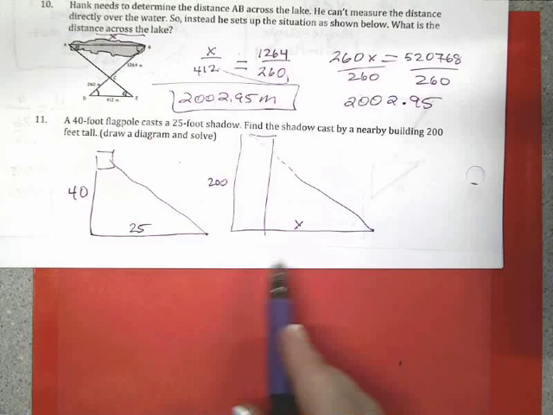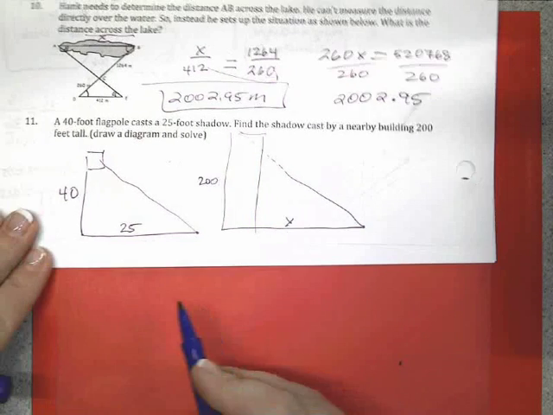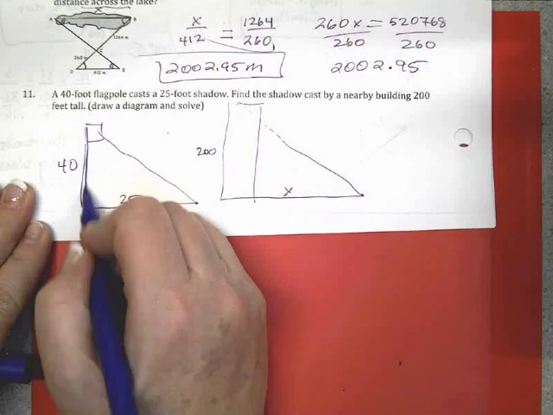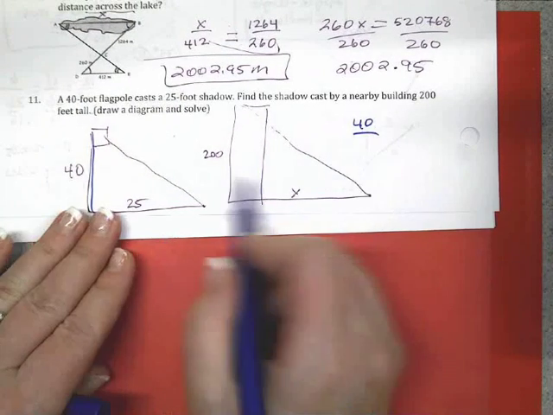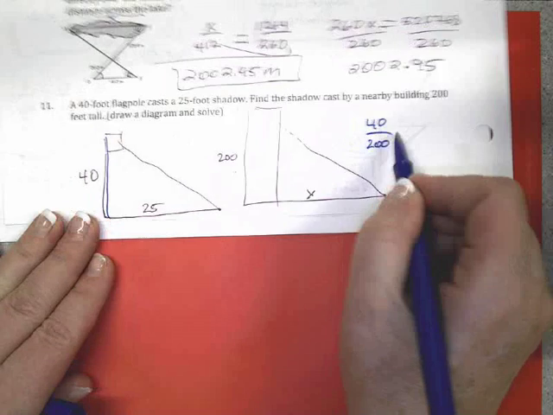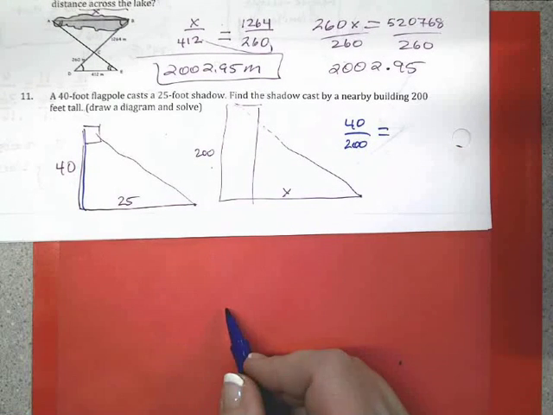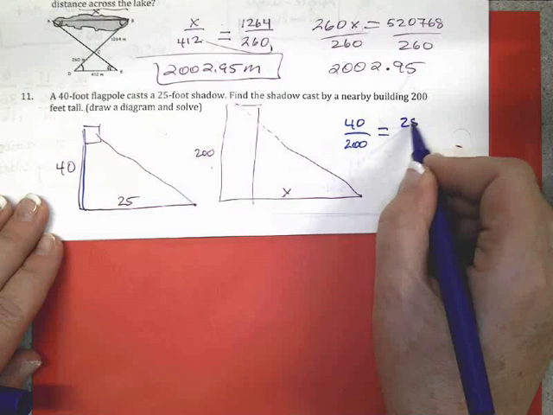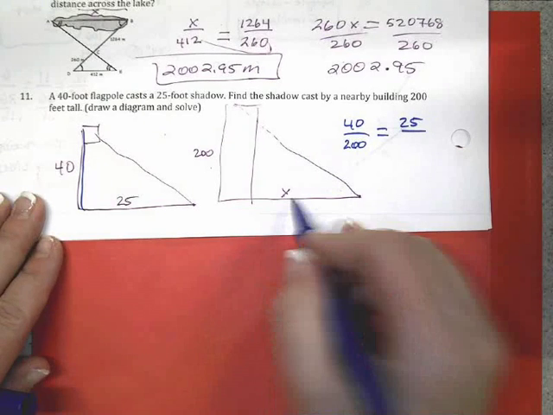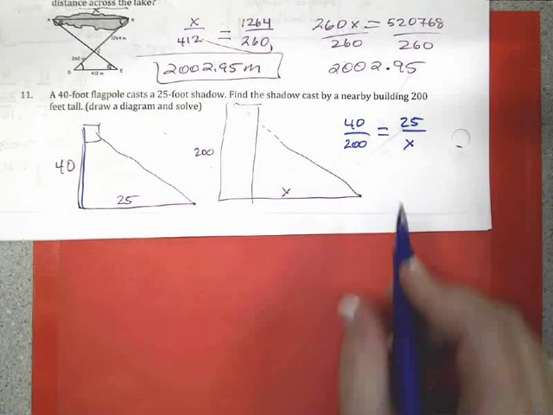So we have two similar triangles here that we are going to set up a proportion. So the height of the flagpole 40 corresponds to the height of the building, 200. Set that equal to the height of the flagpole shadow, which is 25, over this missing height.